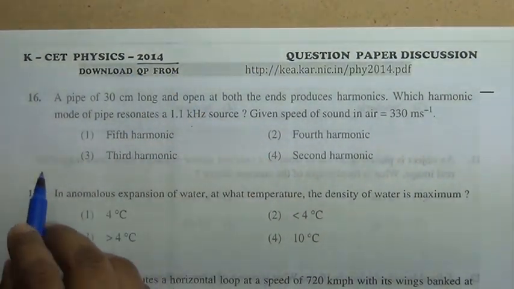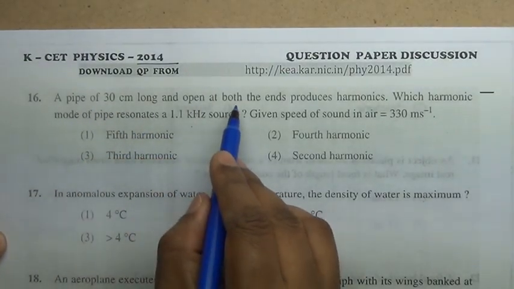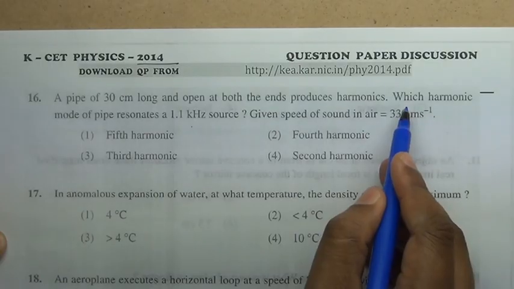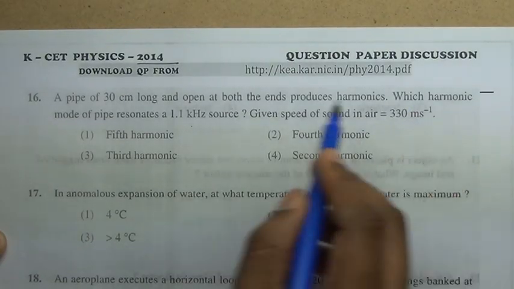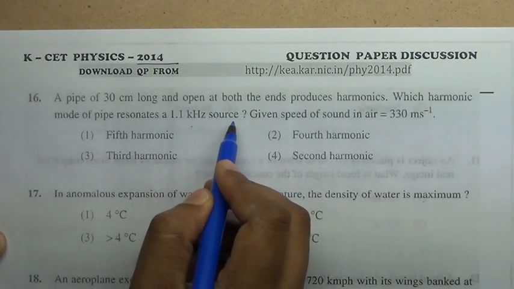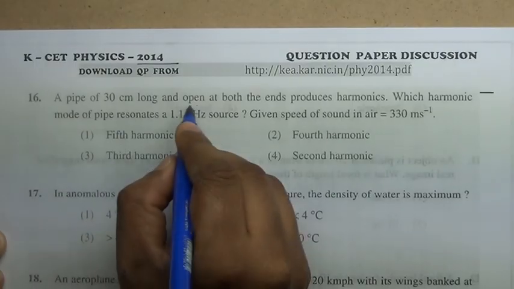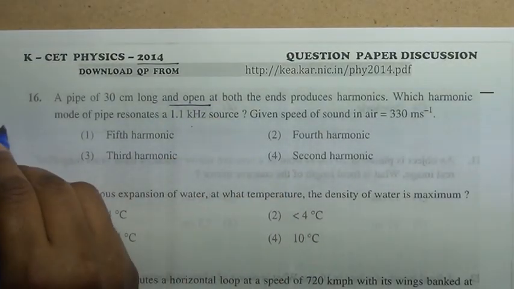2014. A pipe of 30 centimeter long and open at both the ends produces harmonics. Which harmonic mode of the pipe resonates at 1.1 kilohertz? Given the speed of sound in air is 330 meter per second. This is an open pipe.